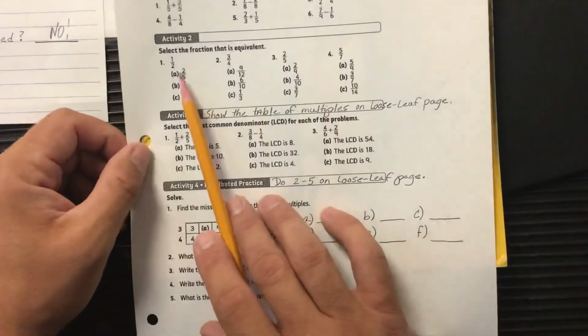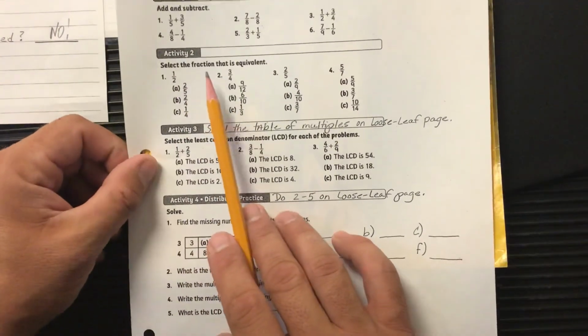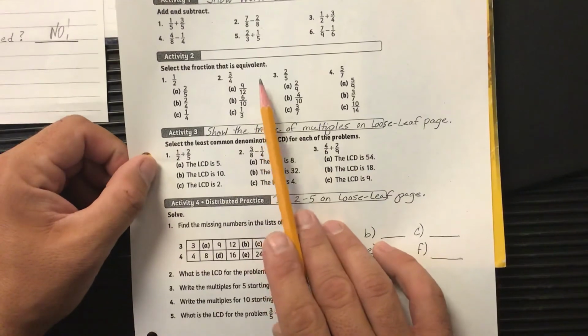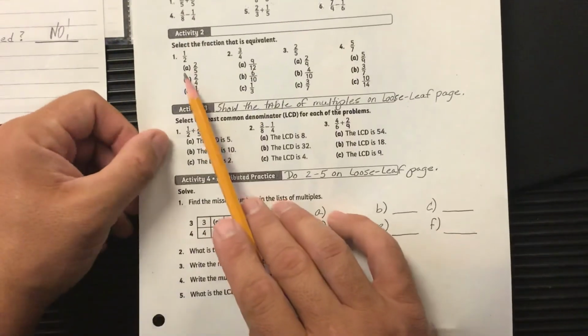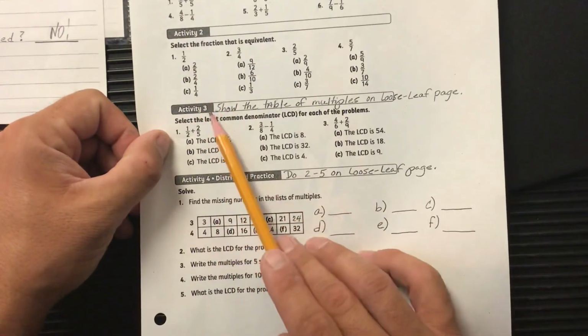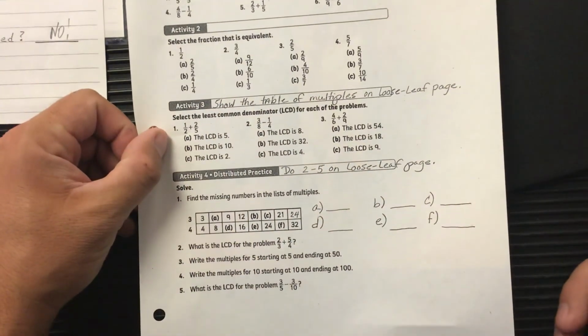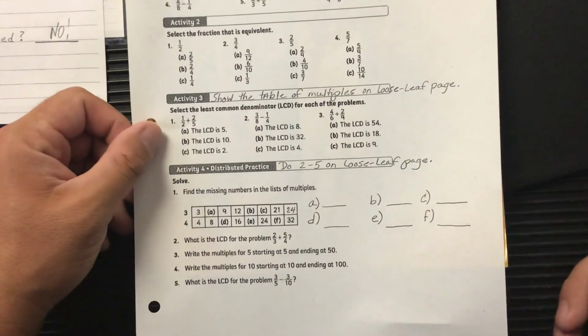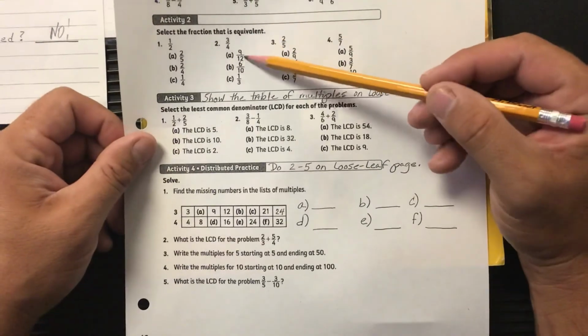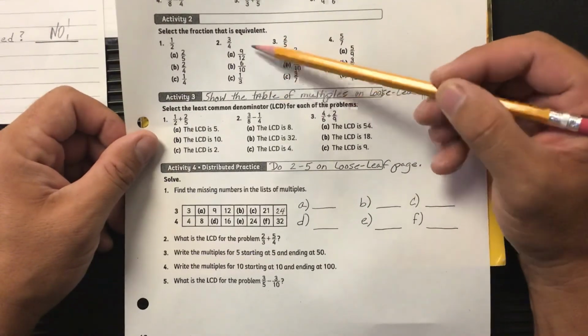Okay? Activity 2 just says select the fraction that's equivalent. Equivalent means equal. So it's saying which fraction is equal to a half out of those 3, and you would circle it. It's multiple choice. Which one is equal to 3 over 4? Which one would reduce the 3 over 4? And you would circle it.